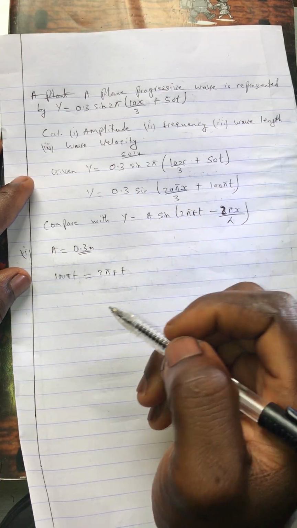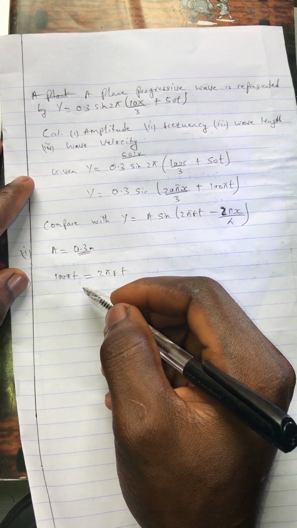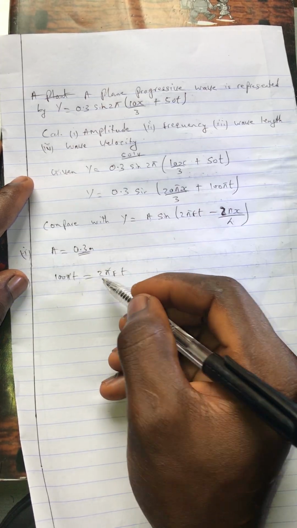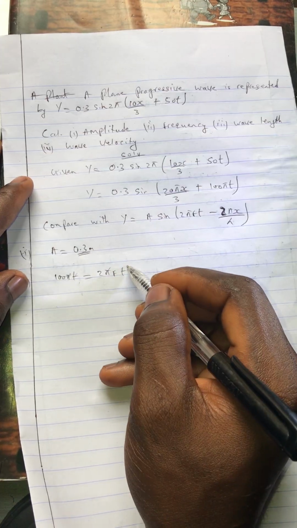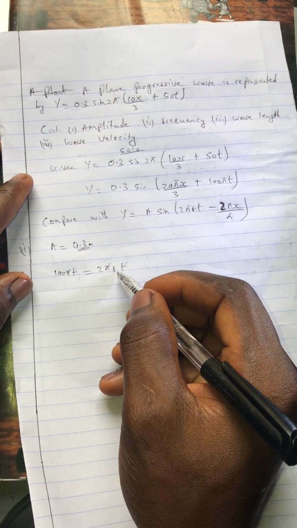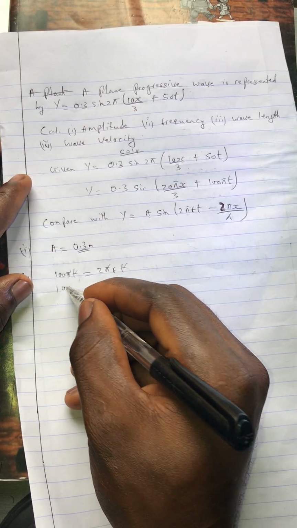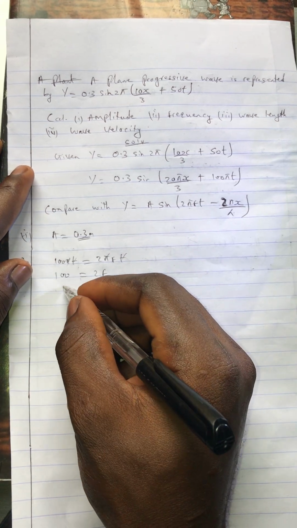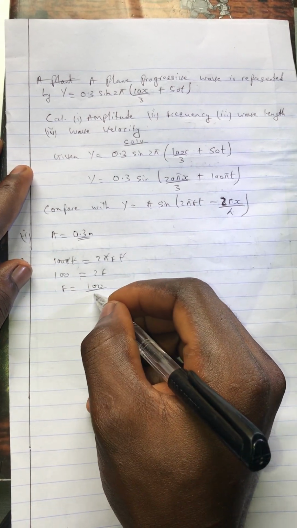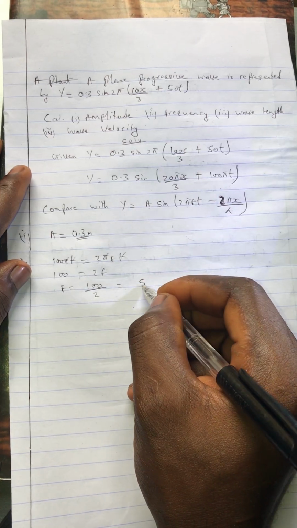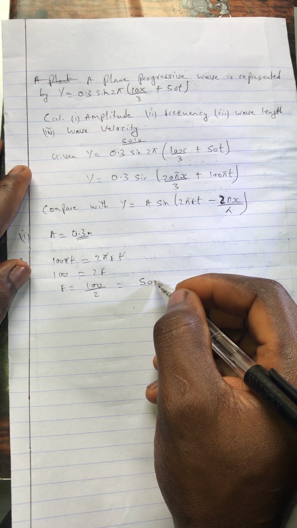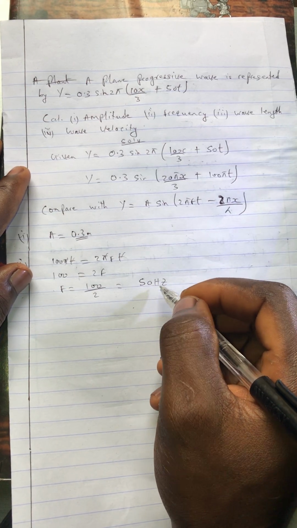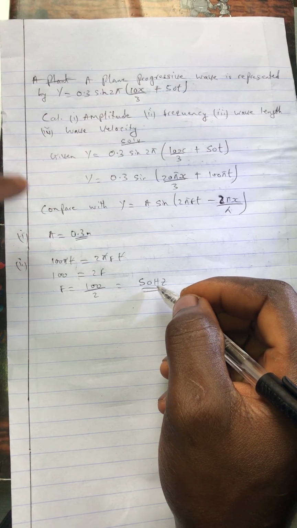So compare this with this. From here, things will cancel out. We have π here, we have π here, they'll cancel out. We have t here, we have t here, they'll cancel out. What we are left with is 2, f, and 100. That means 100 is equal to 2f. Now we make f the subject of the formula. Our f will be equal to 100 divided by 2, which will give us 50 hertz. So this is our answer to part II.